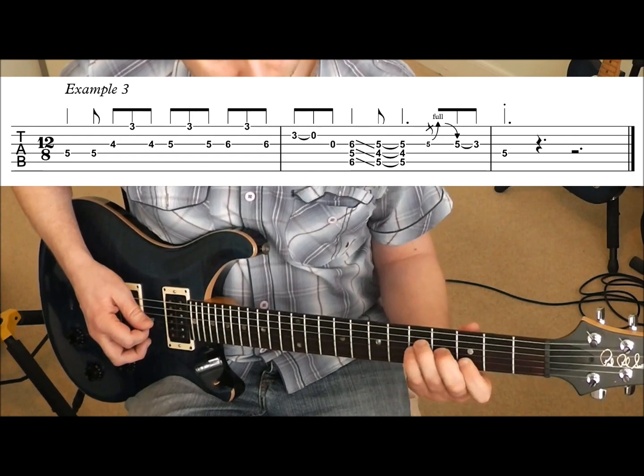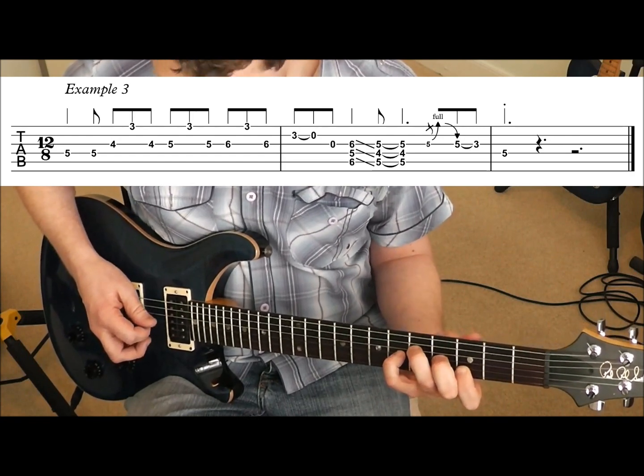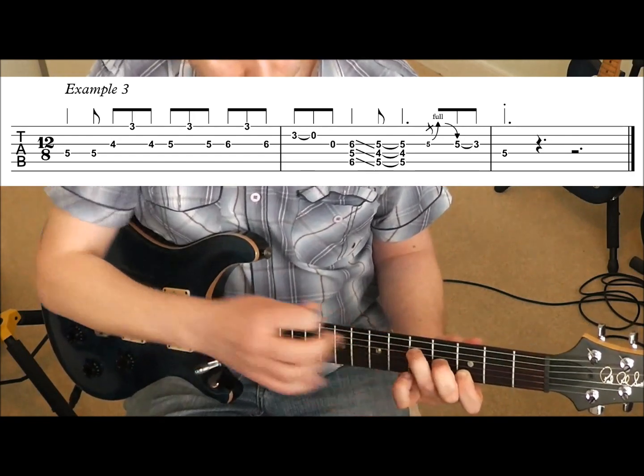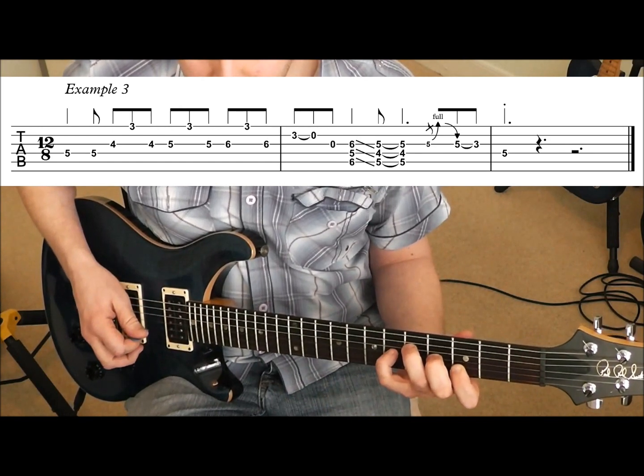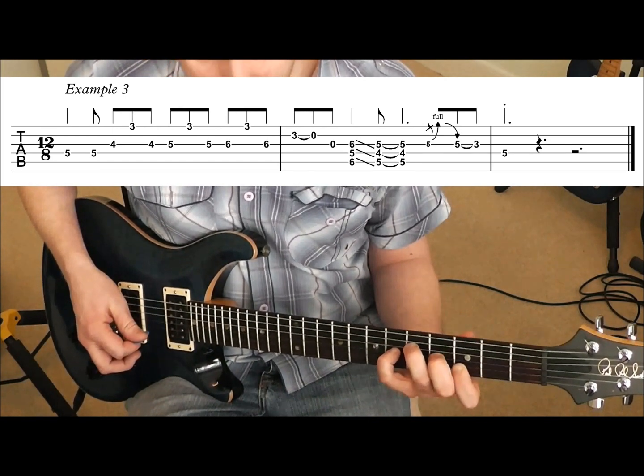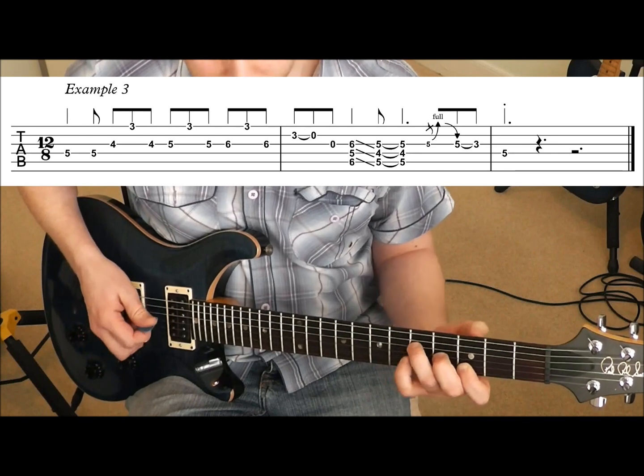Okay, and then that little finger then moves up to the sixth fret. So again, keep those three fingers where they are, and then back up to that top string on the third fret. Okay, so let's go from the top.